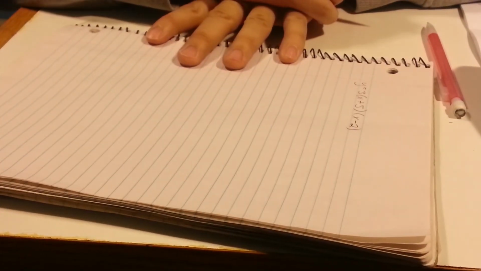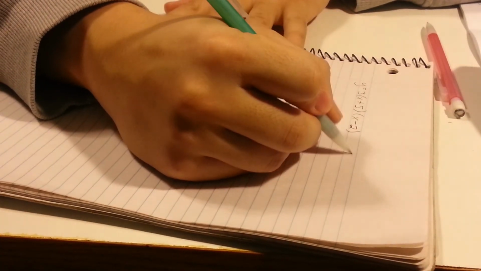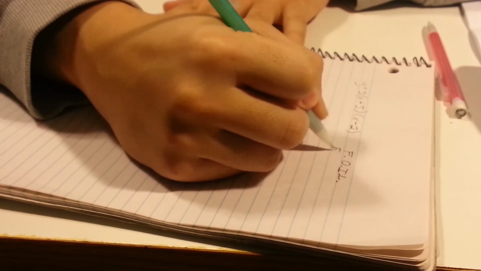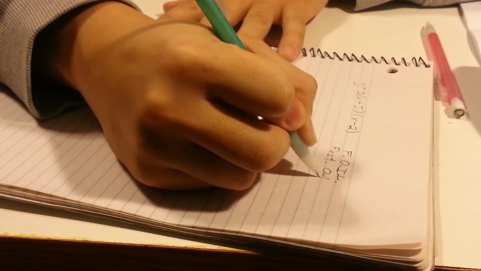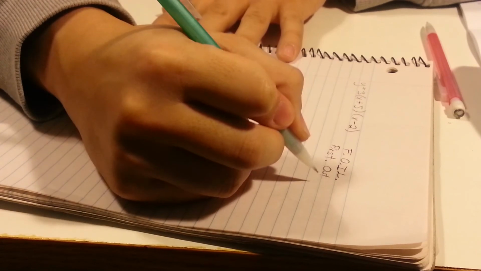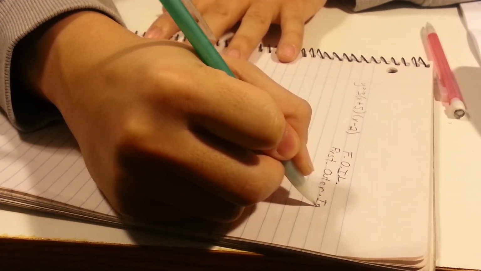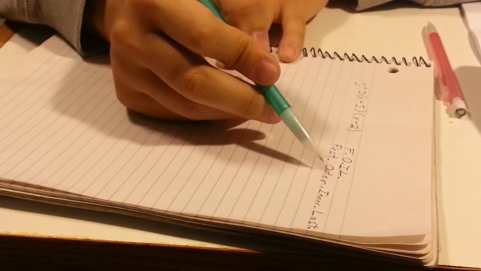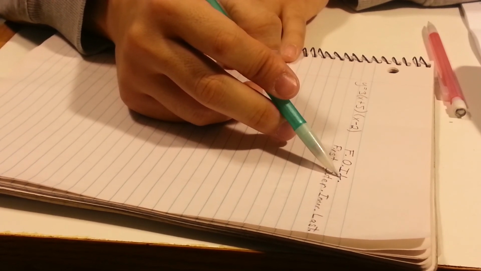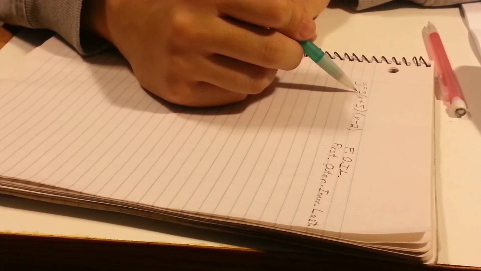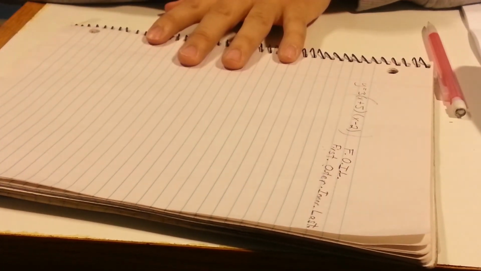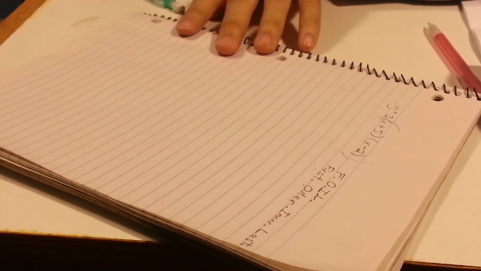Okay. So this is FOIL. FOIL stands for first, outer, inner, last. Right now we're going to disregard this 3. For now, just look at this.